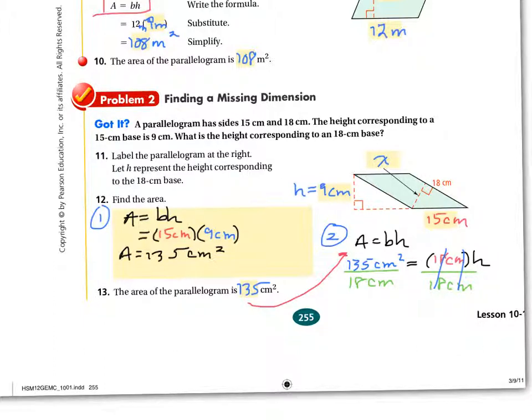Wait a minute, I have a calculator. Let's hope it goes in there evenly. I'm guessing it should be, oh it doesn't, but that's alright. I'm sure that they're going to allow you. So we get 7.5 centimeters is equal to h. So that's what the height is going to be, 7.5. Now I don't particularly like a decimal answer. Why? It oftentimes can be inaccurate. This one's accurate because it's a terminating decimal.